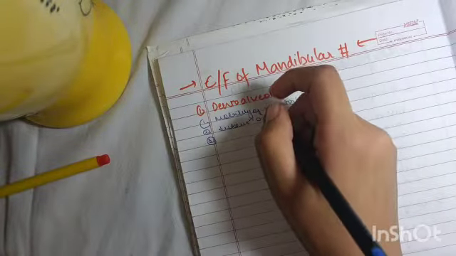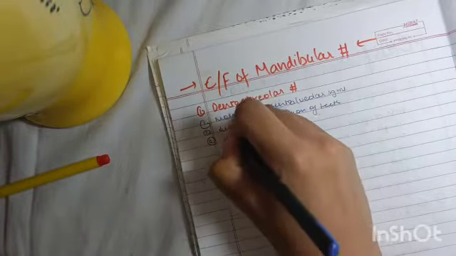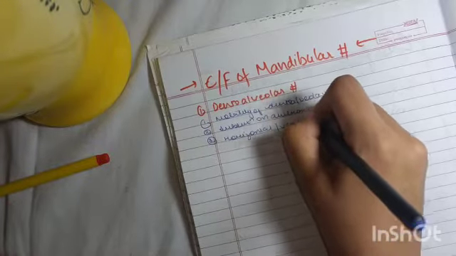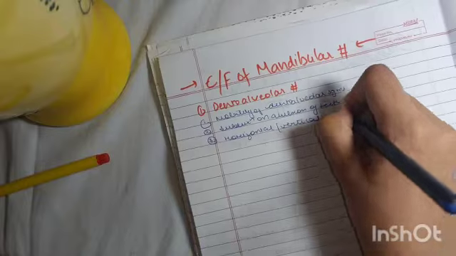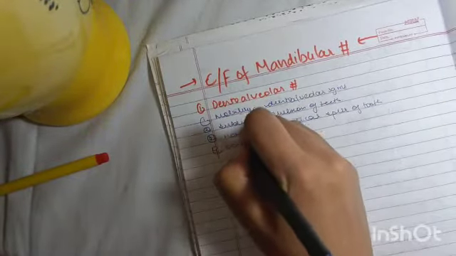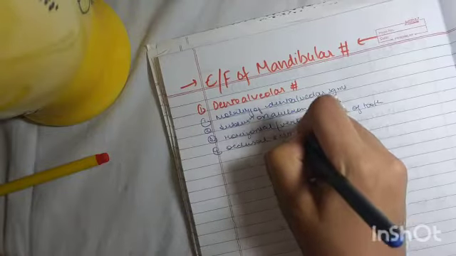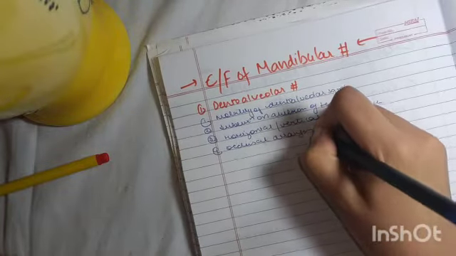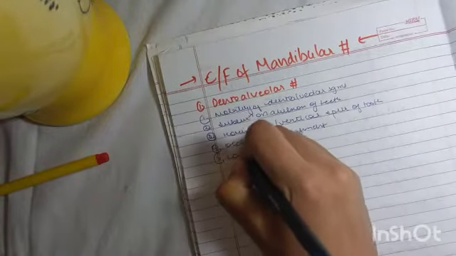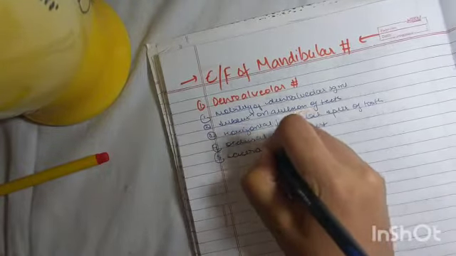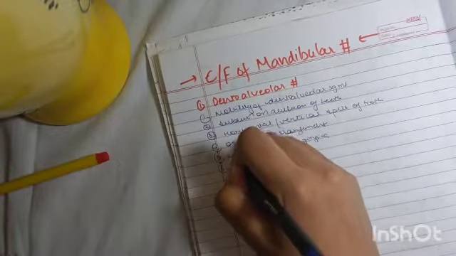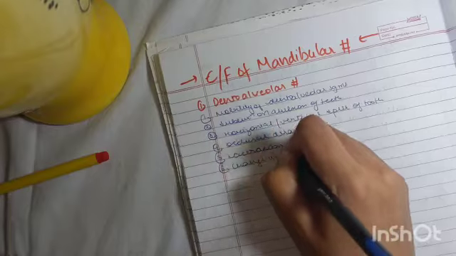Then we will see that there will be horizontal or vertical split of tooth. Then occlusal derangement will also be seen. Then laceration of gingiva, as well as change in alignment of teeth.